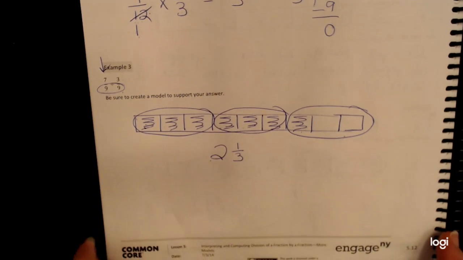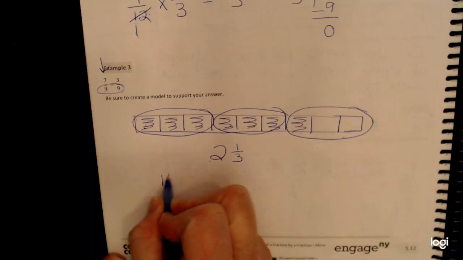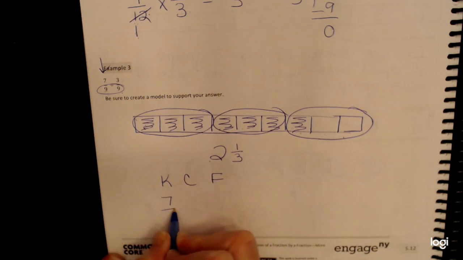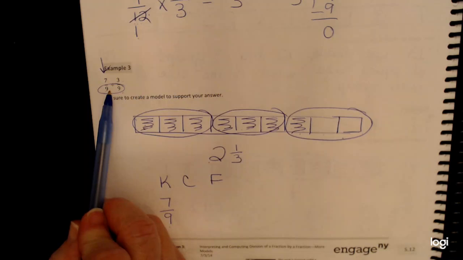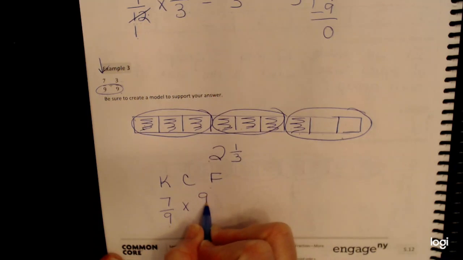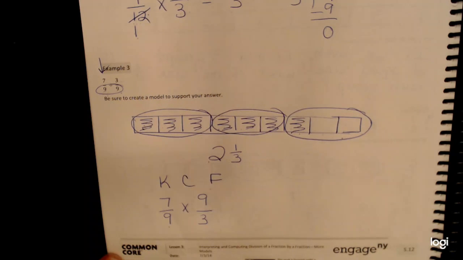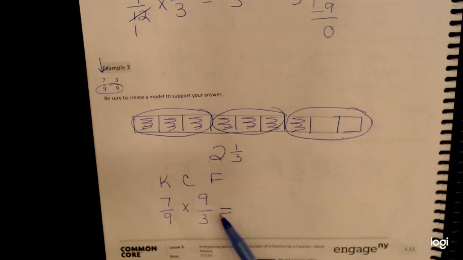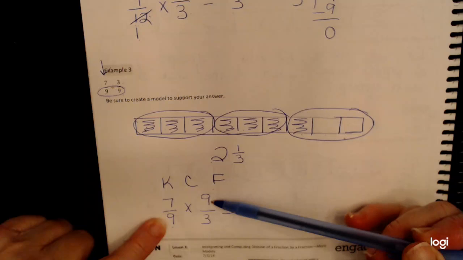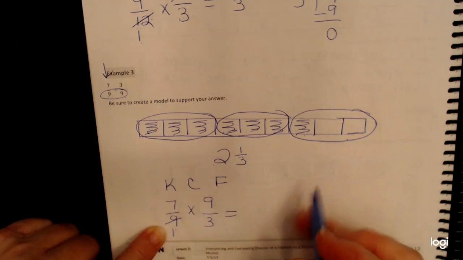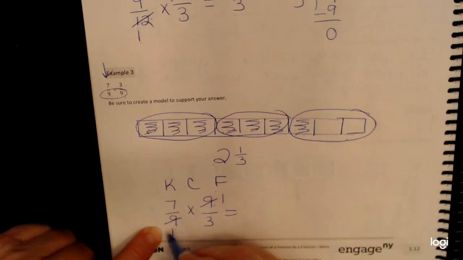Well, let's check to see if my model is correct. Let's go ahead and do what we've been practicing, and that's called keep, change, flip. We're going to keep our 7/9. We're going to change our division to multiplication. We're going to flip the 3/9 to 9/3. I flipped it. Okay, we just learned on the previous problem that if I have a number that is exactly the same in the denominator as it is in the numerator, which I can see here, I have a 9 on the denominator and the numerator, so I can say 9 goes into 9 once, and 9 goes into 9 once. I can cancel those out.